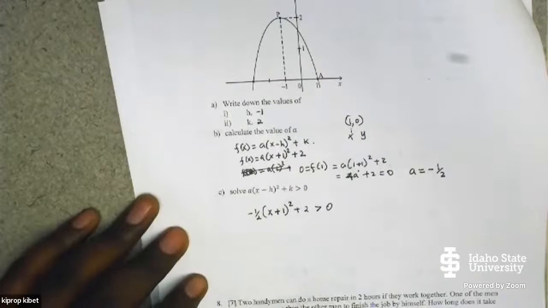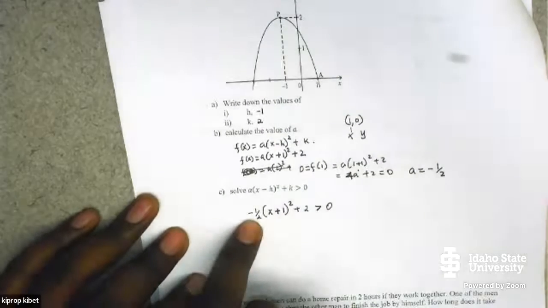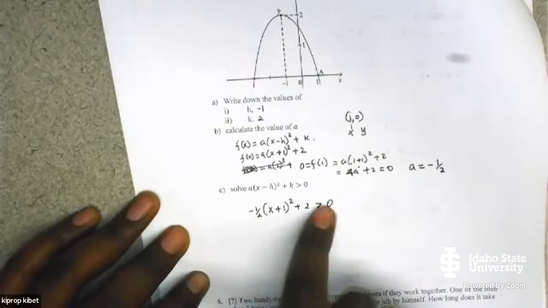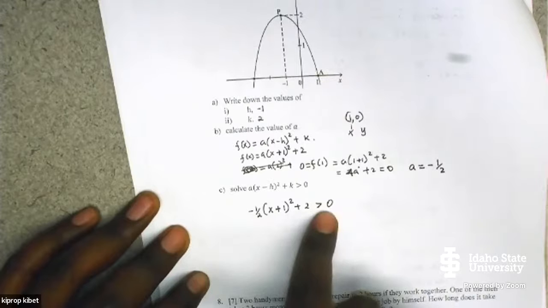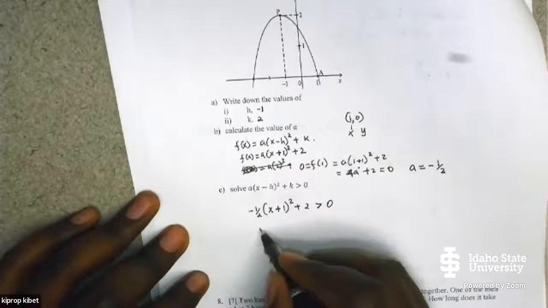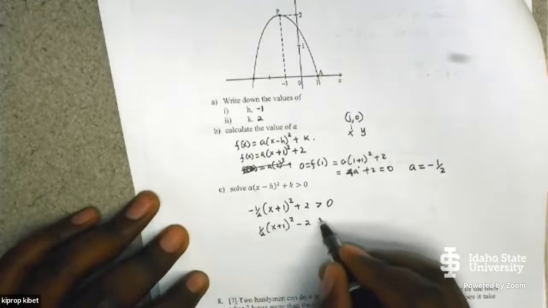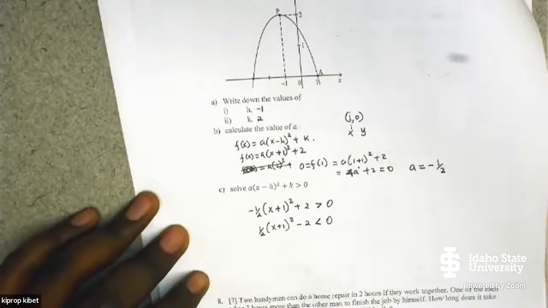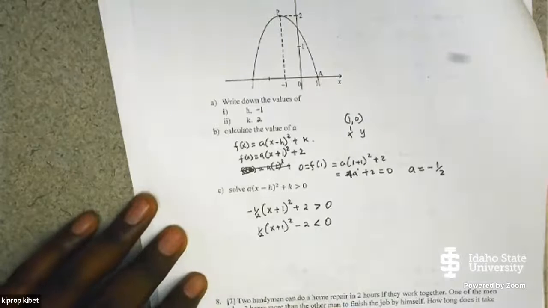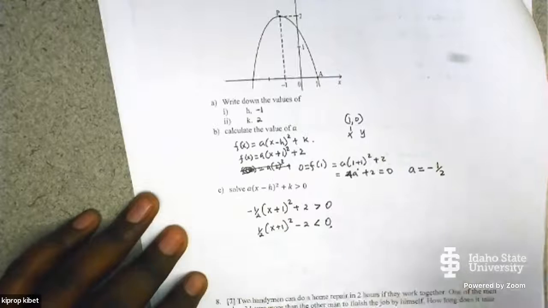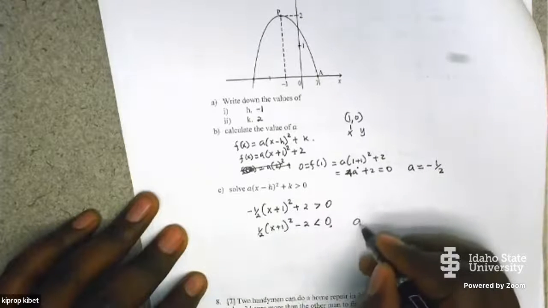Simply, you can multiply everywhere by minus 1, right? When you multiply everywhere by minus 1, what changes? This one changes. So it will be 1 over 2 times (x plus 1) squared minus 2. This one will now be less than 0. And this one becomes what? If it is less than, this one is what?